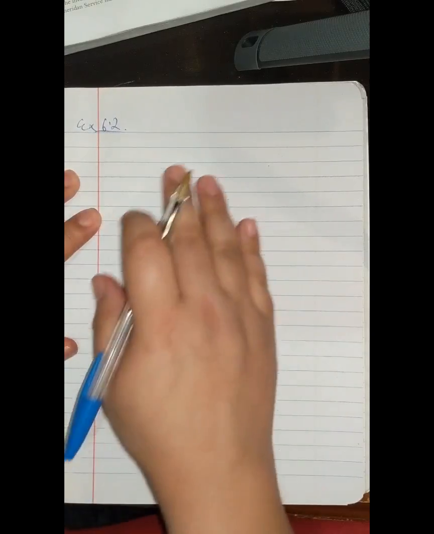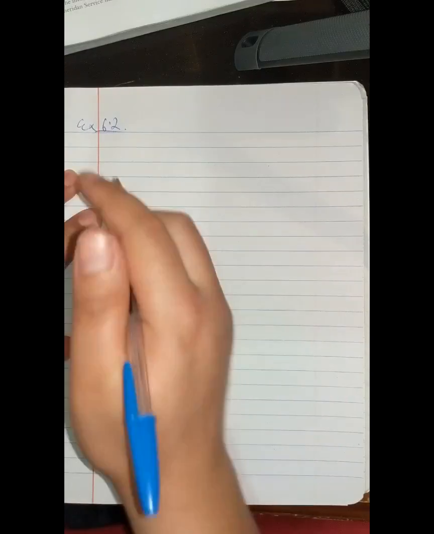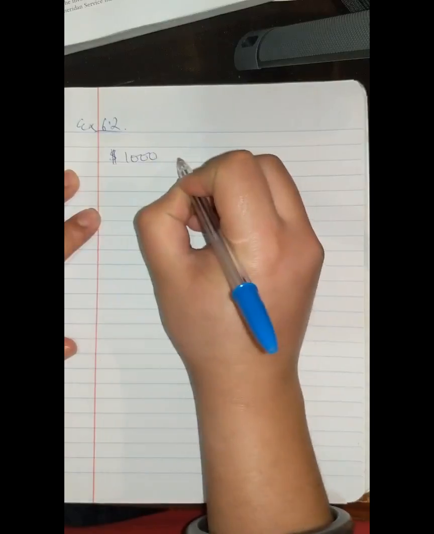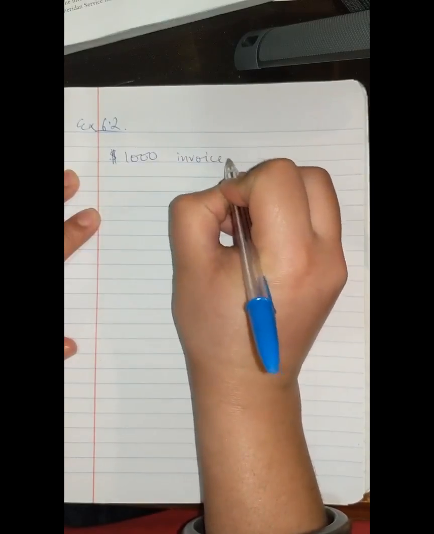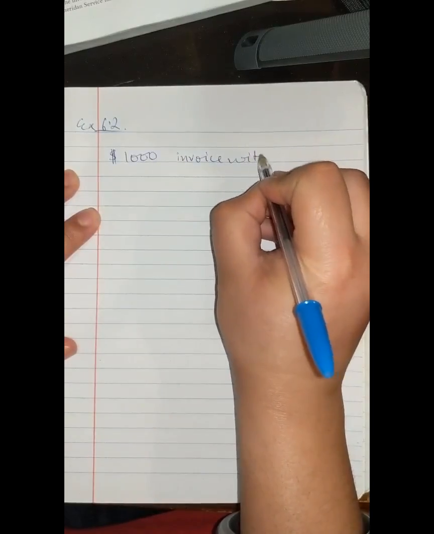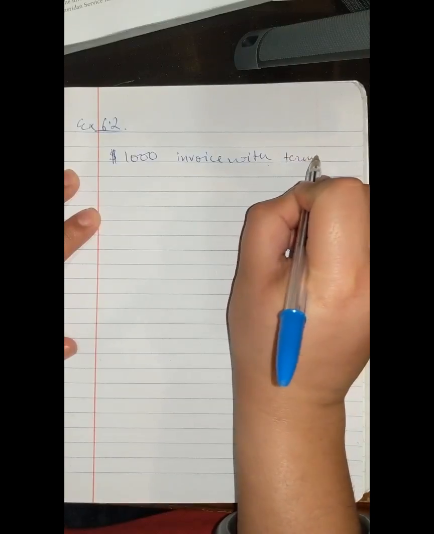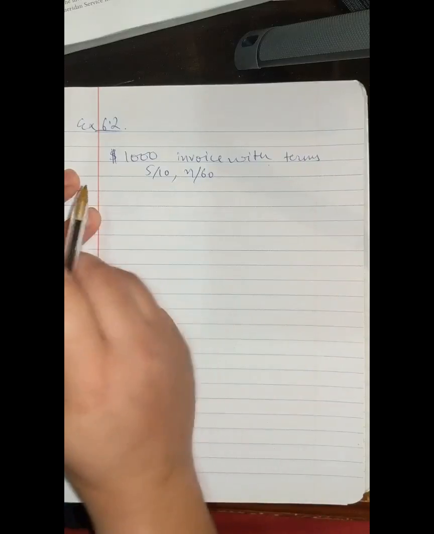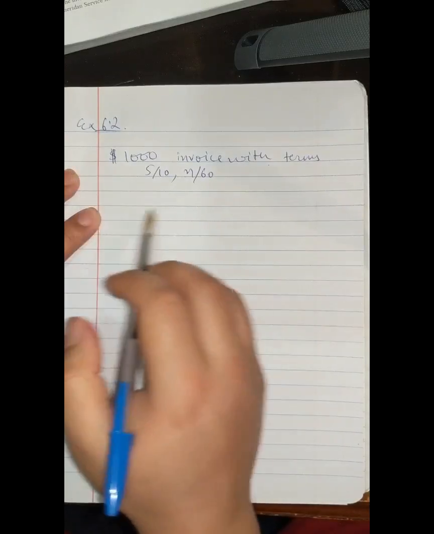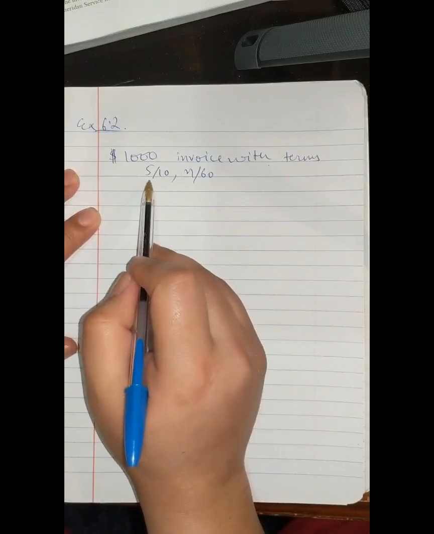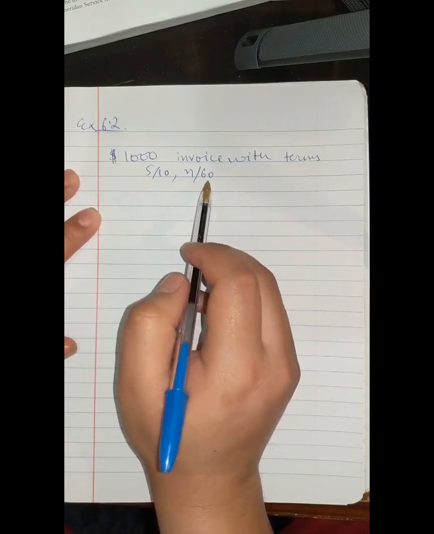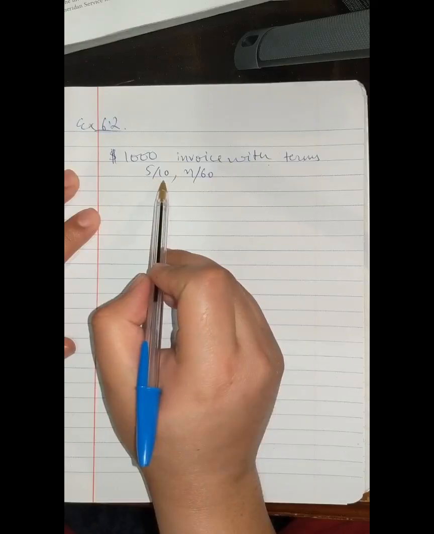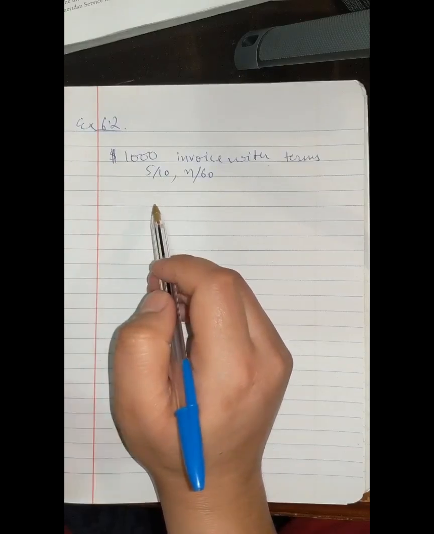Now if I have an invoice, let's say of $1,000, with terms 5, 10 and 60. That means I have a chance of getting 5% discount if I pay everything within 10 days.